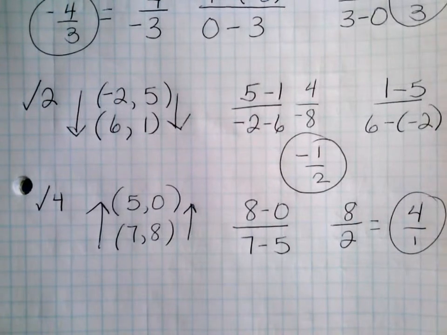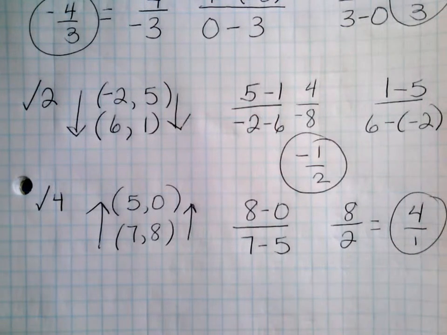For every up 4, we only go over 1. Up 4 over 1. That's literally what that means. So if you come up with a slope of a number that's whole, the denominator is automatically 1. Okay, turn the page.